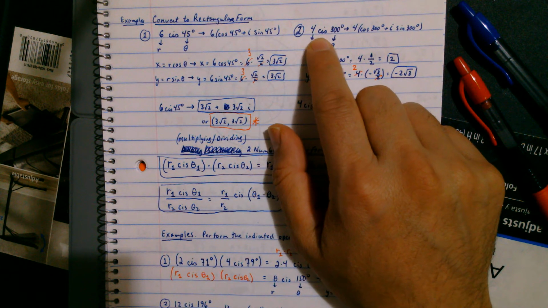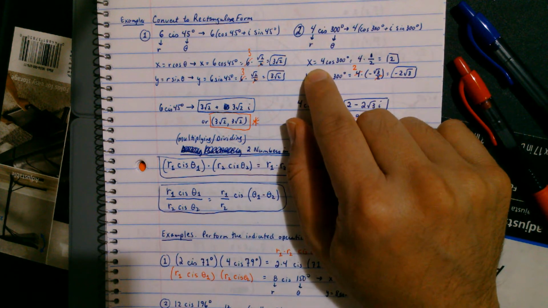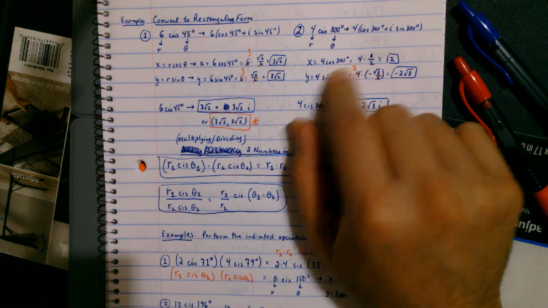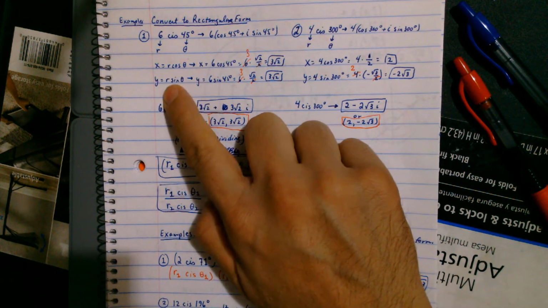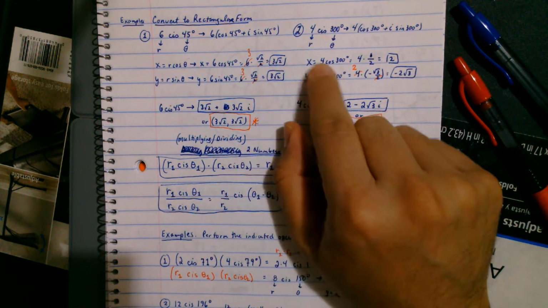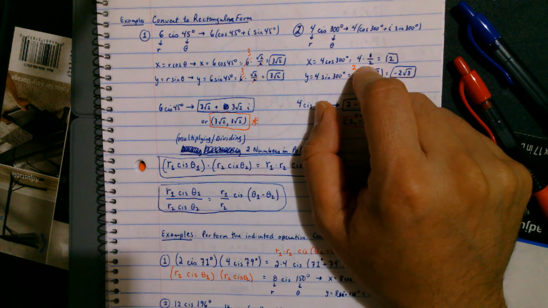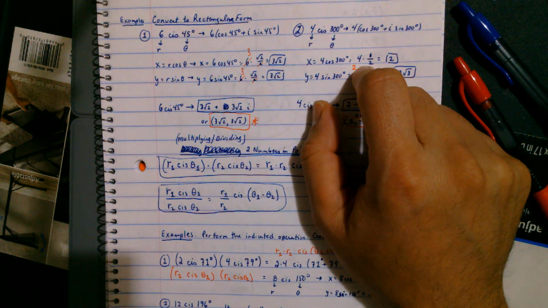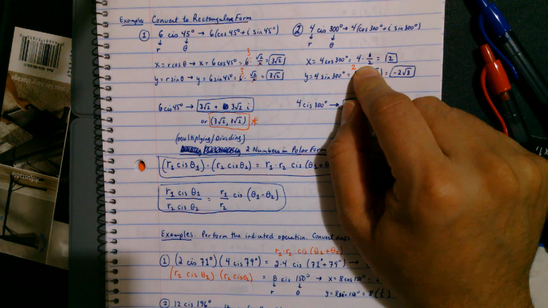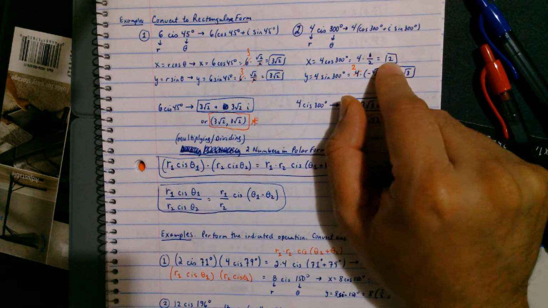So now 4 cis of 300. r is 4. Theta is 300. So you just use x equals r cosine theta, y equals r sine theta. So 4 cosine 300, 4 sine of 300. Cosine of 300 is a half because it's the cosine of 60, and in the fourth quadrant cosine is positive. So 4 times a half is 2.